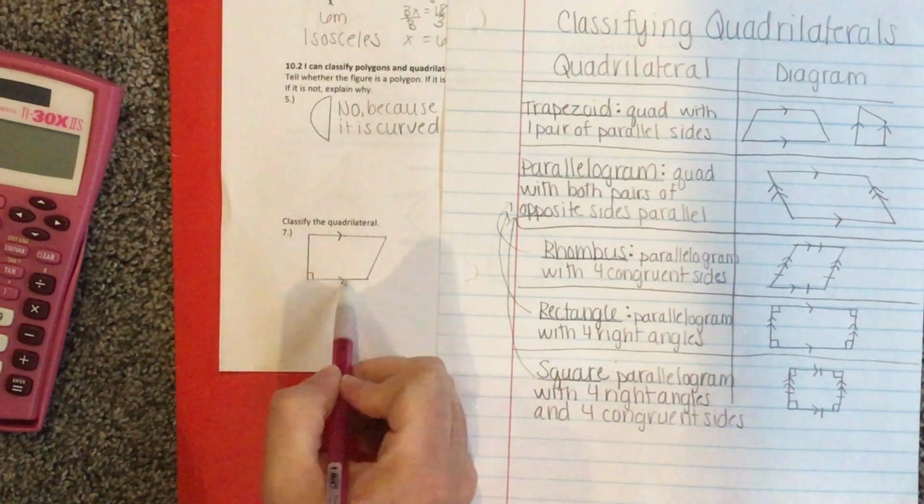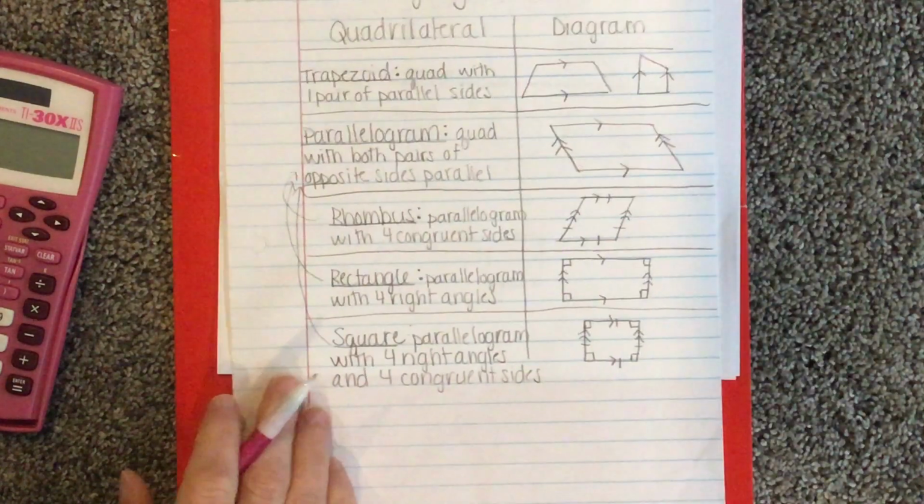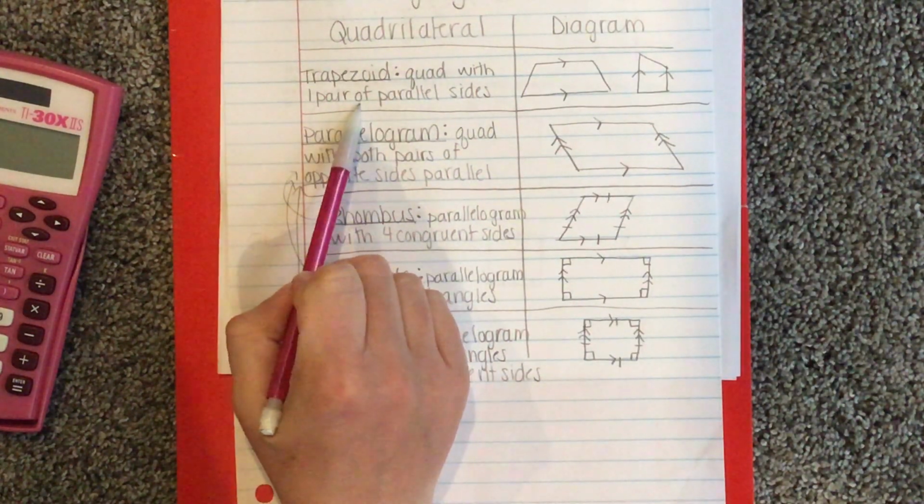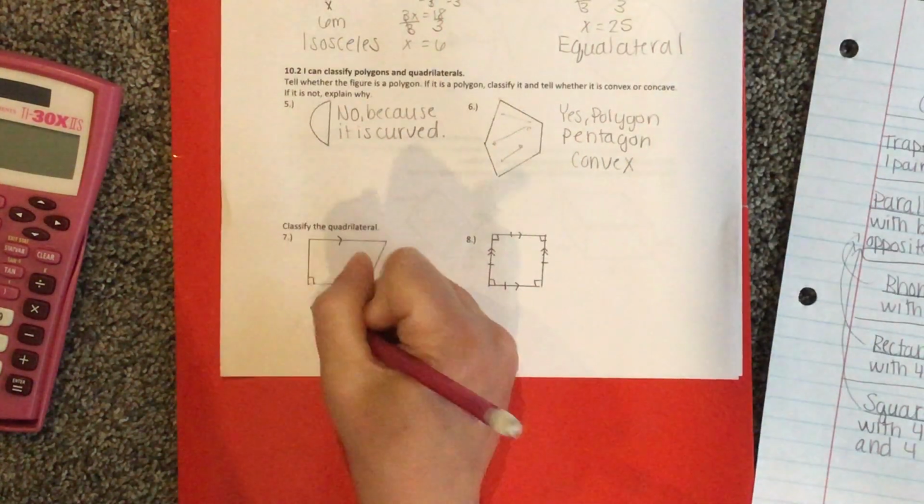Numbers 7 and 8. To be very careful with this. Students are getting this wrong because they weren't using the information that they give us. Here, the information that they give us is that you have a set of parallel lines. One set of parallel lines is a trapezoid.